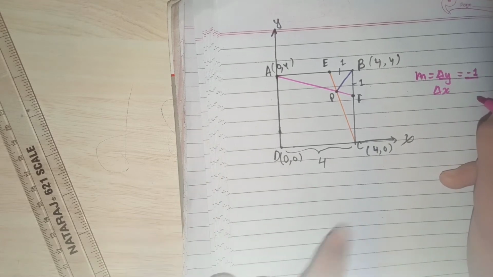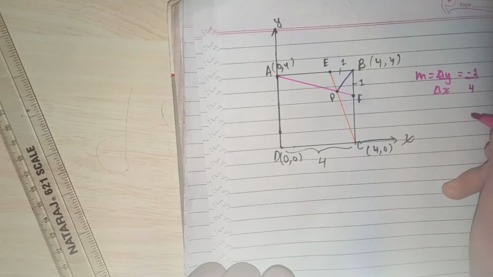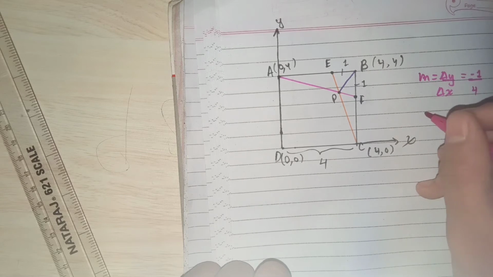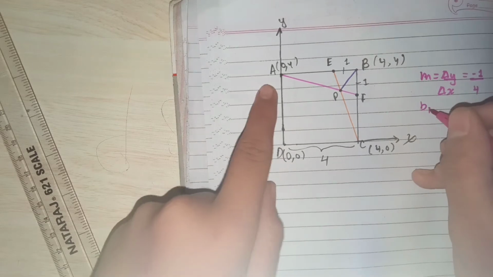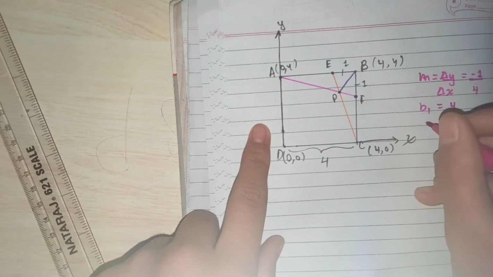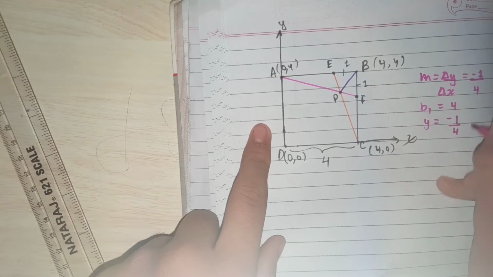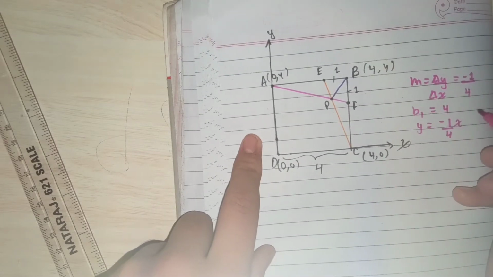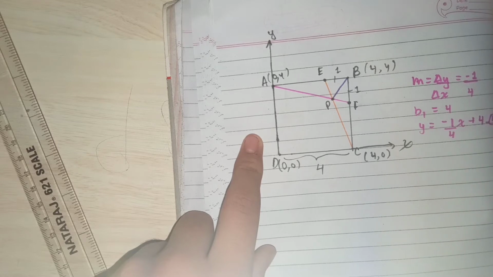I move forward by 4, so my change in x would be 4. So that's my slope. What's my y-intercept? Well, that's 4, right? So b1 is 4. So the equation is y equals -1/4 of x plus 4, and that's my first equation.